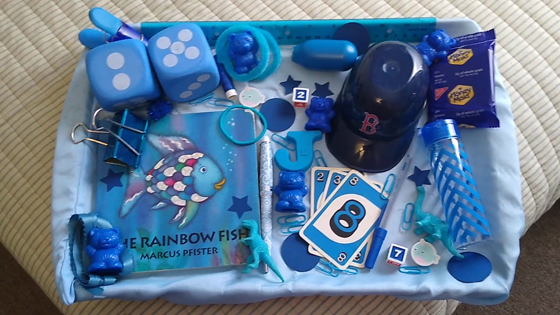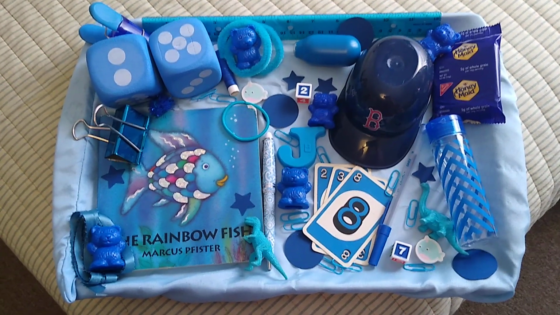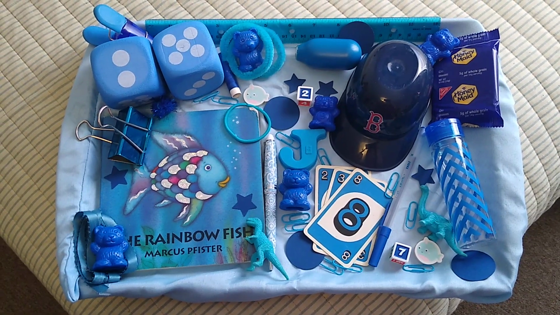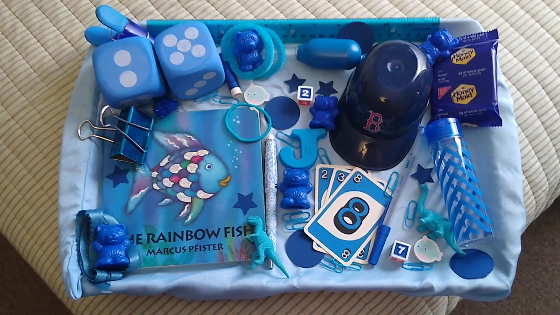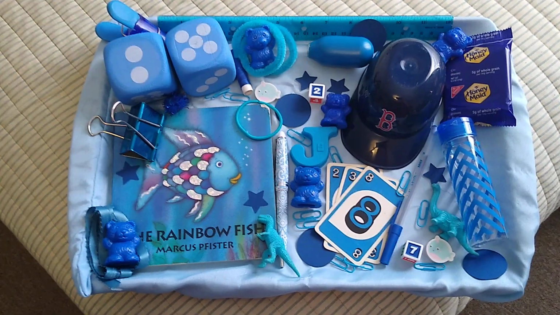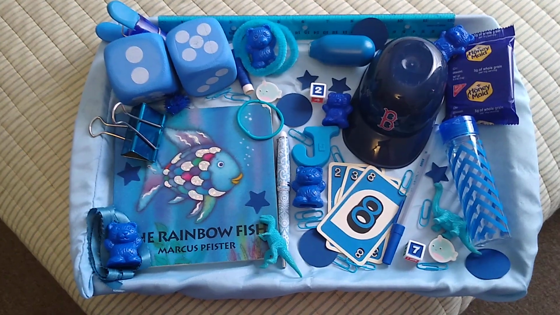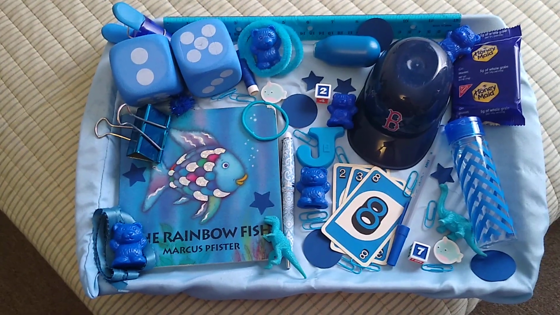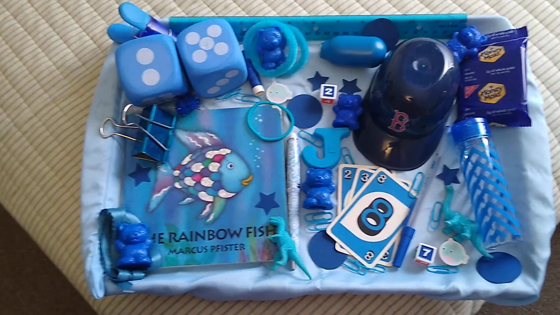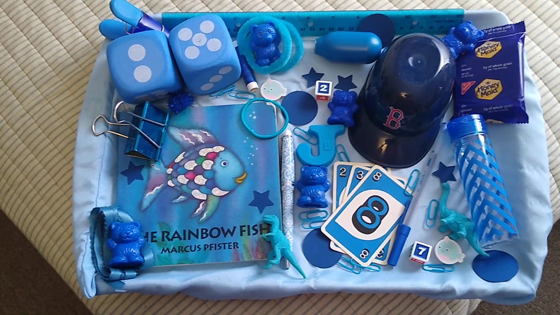I made a tray that is all the same color. And what color did I use? I used the color blue. Good. All of the things on this tray are the color blue. So that's another fun way that you can do this activity, is put together a bunch of things that are all the same color, and then make a list of things to find.